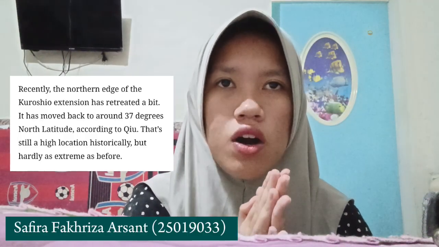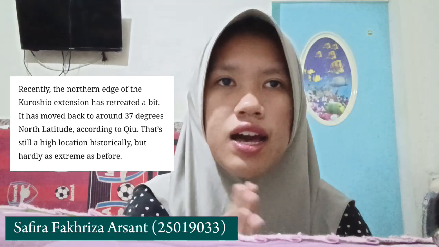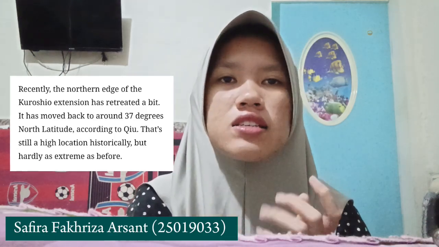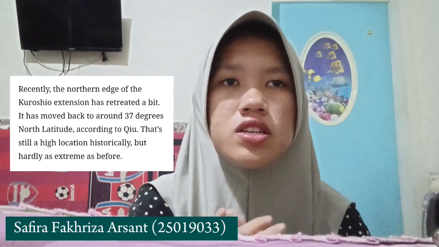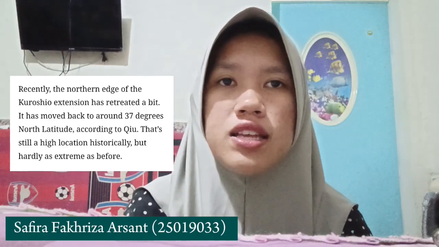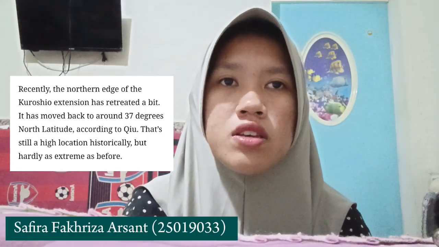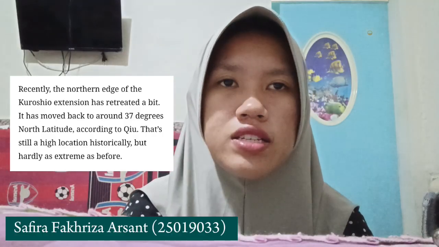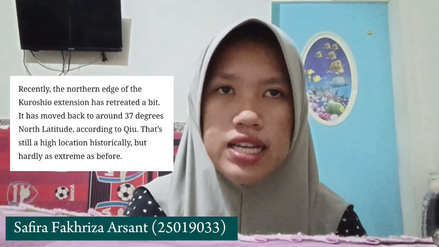Number 3: recently, the northern edge of the Kuroshio Extension has retreated a bit. It has moved back to around 37 degrees north latitude, according to Qiu. That's still a high location historically, but hardly as extreme as before. This paragraph has an implied main idea and it's in the start: recently, the northern edge of the Kuroshio Extension has retreated a bit.